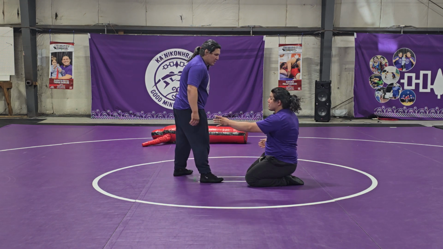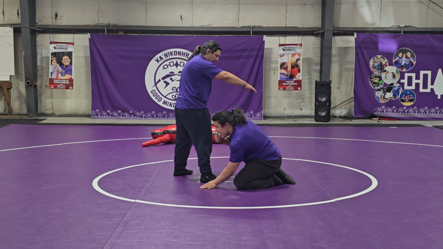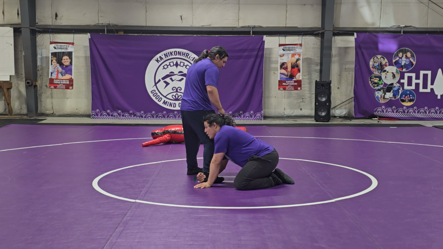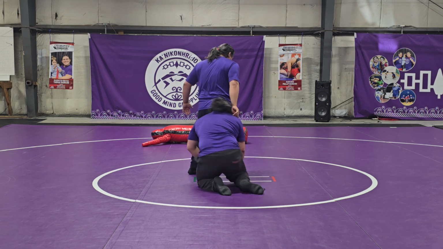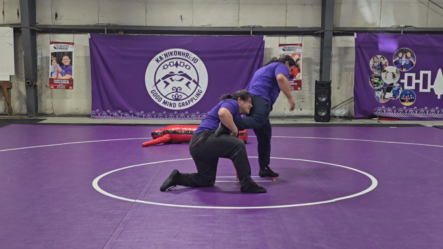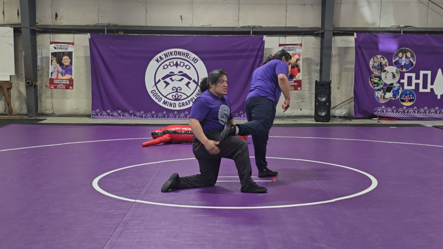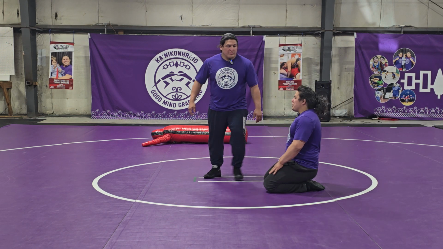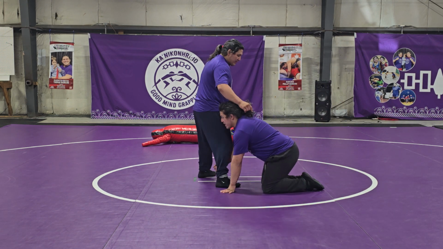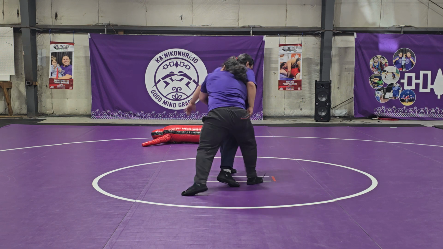So, again, my head blocks on this side. Now, from here, I'm gonna circle back to this backside double single position. So it's like a knee pull single there. Or I can do my traditional high crotch, take the back finish from here, and then I climb up.